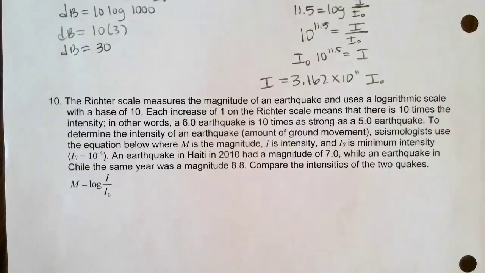The Richter scale measures the magnitude of an earthquake and uses a logarithmic scale with a base of 10. Each increase of 1 on the Richter scale means that there is 10 times the intensity. In other words, a 6 earthquake is 10 times as strong as a 5 earthquake. To determine the intensity of an earthquake, the amount of ground movement, that's what the intensity is, seismologists use the equation below, where m is the magnitude, I is the intensity, and I sub 0 is the minimum intensity.